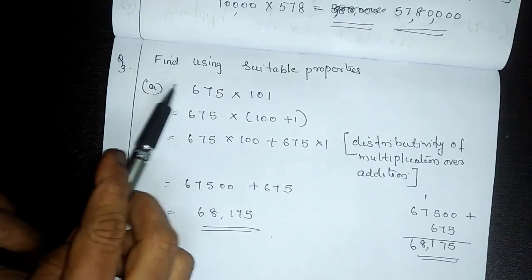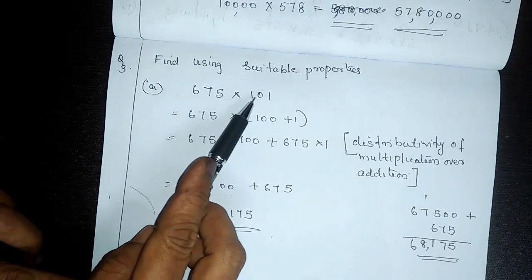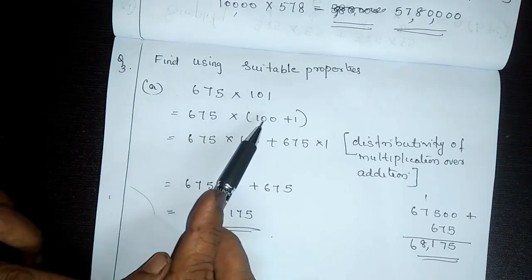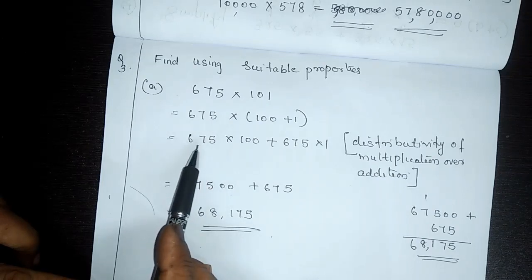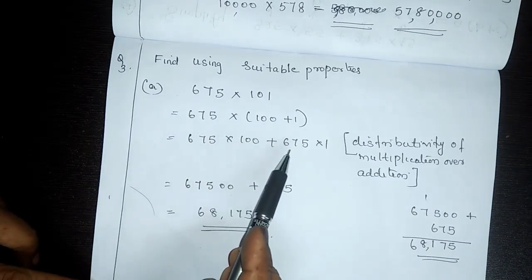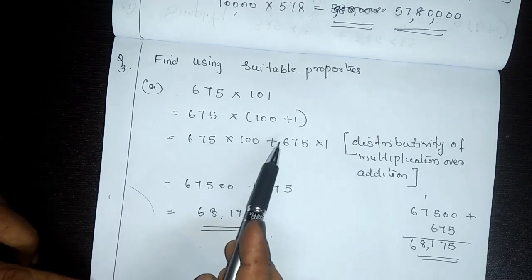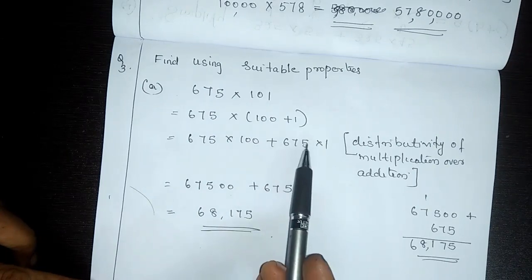Next question. Find using suitable properties 675 into 101. So we split up this 101 into 100 plus 1. Then we used the property: distributivity of multiplication over addition. Here the addition symbol. Moreover, I found a mistake here.